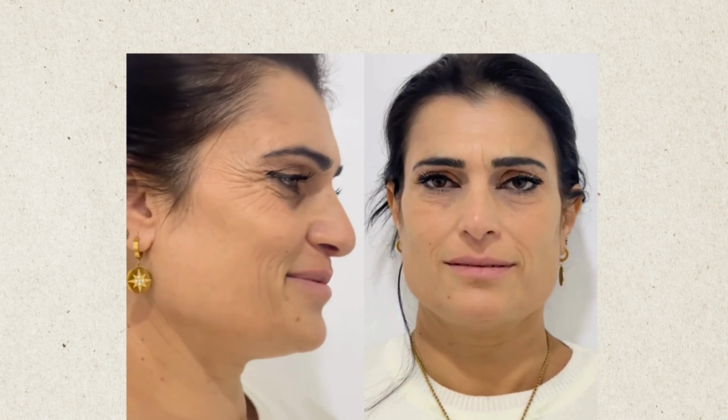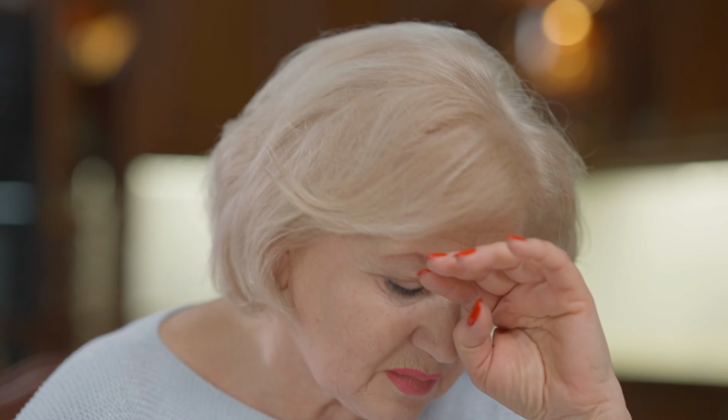Be especially careful with patients who already have brow ptosis or heavy eyelids. In such cases, injections must be more conservative to avoid worsening drooping.